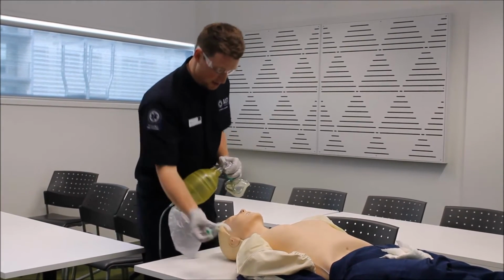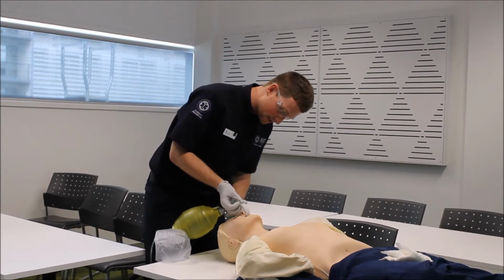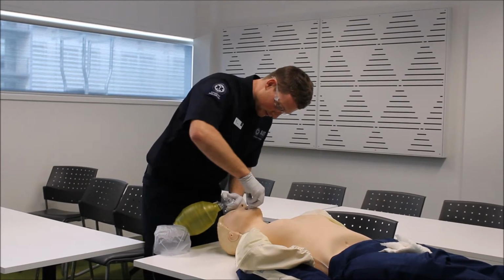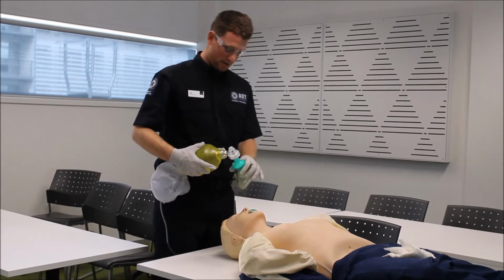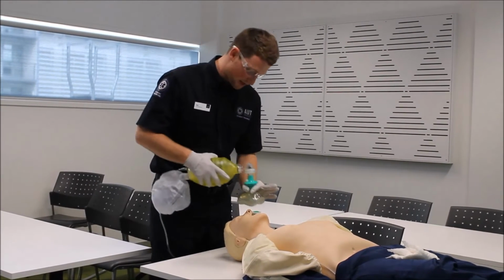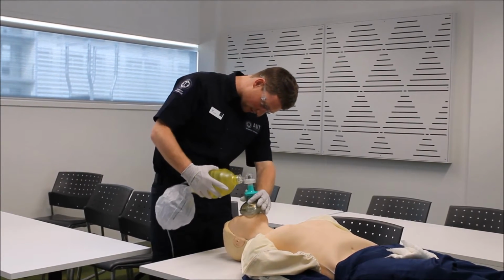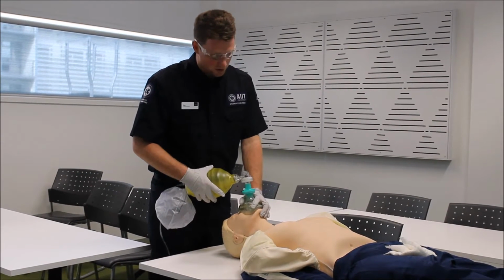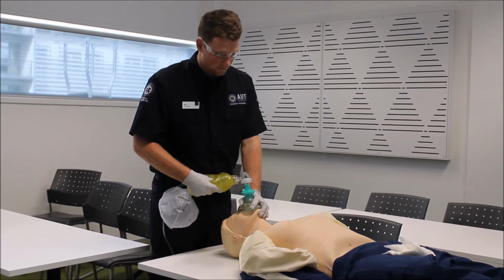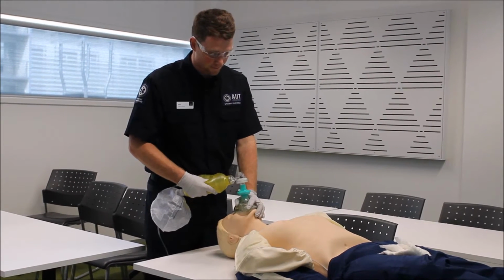So next what we're going to do is actually demonstrate it. So again I'll just insert the OPA first. Slide that down. And what we're going to do is use the CE grip, which goes around there like that, encompassing the nose and the mouth, and head tilting up, and watch for chest rise. So chest rise 1, chest rise 2.